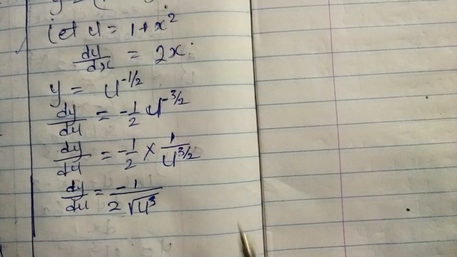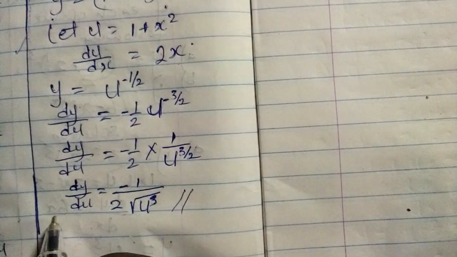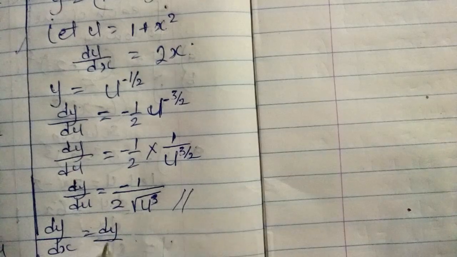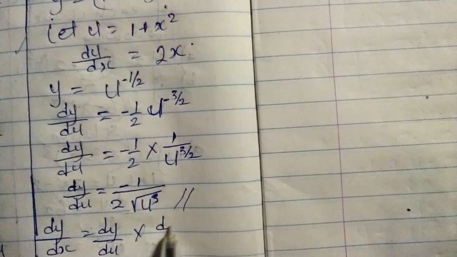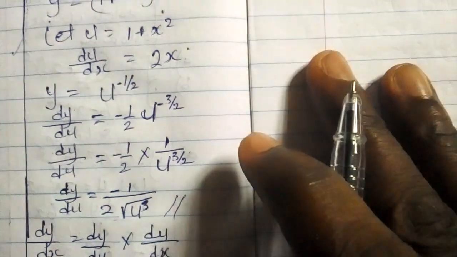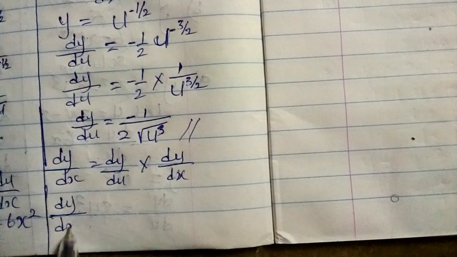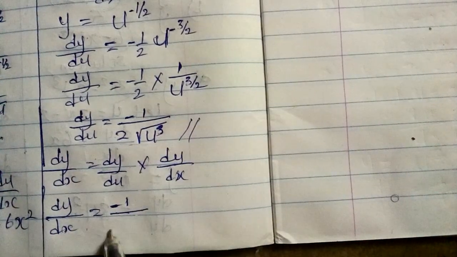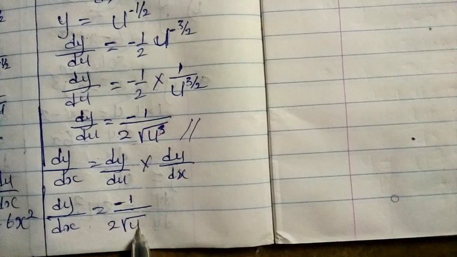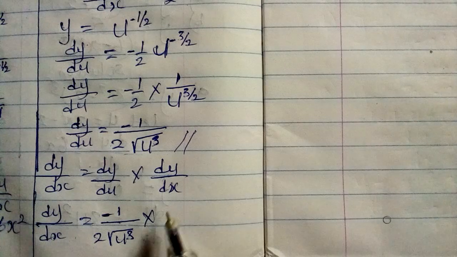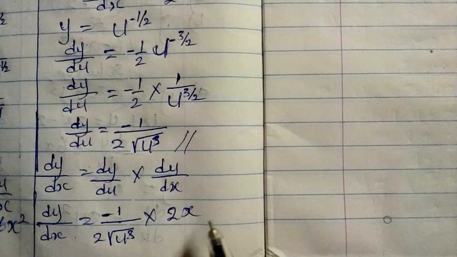So we have gotten the value for dy over du, but remember that dy over dx is equal to dy over du times du over dx. So dy over dx is equal to minus 1 over 2 root u raised to power 3 times 2x.